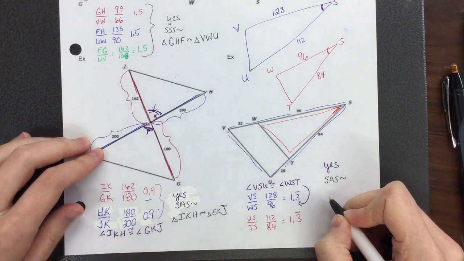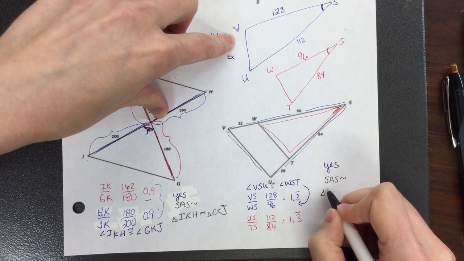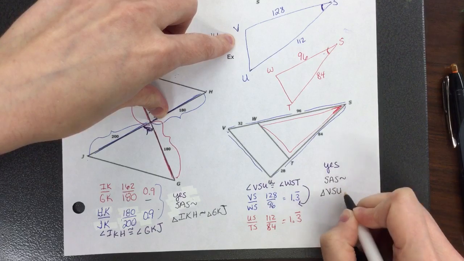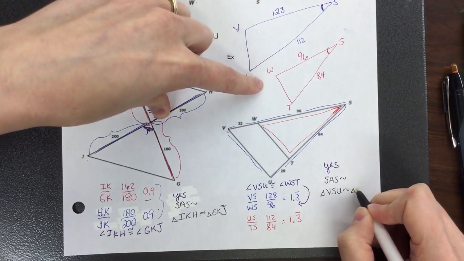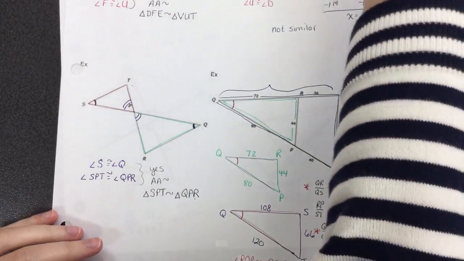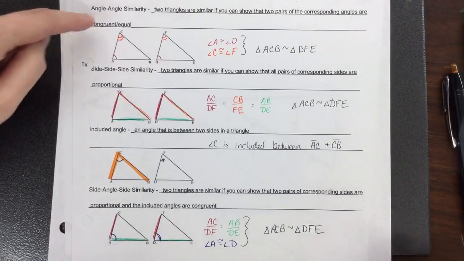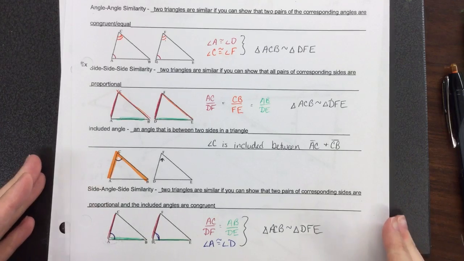And our triangle similarity statement is going to be triangle VSU is going to be similar to triangle WST. So there's just some good examples of the three different similarity theorems that we have: our angle-angle similarity, the side-side-side similarity, and the side-angle-side similarity theorems.